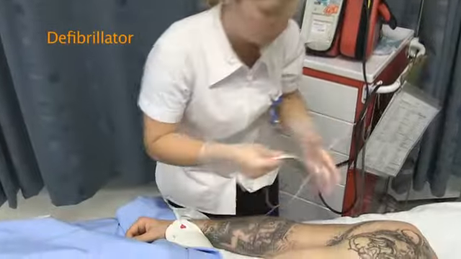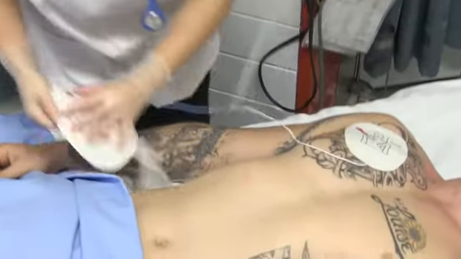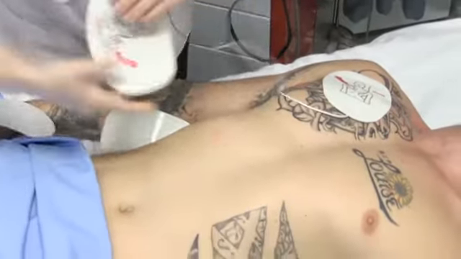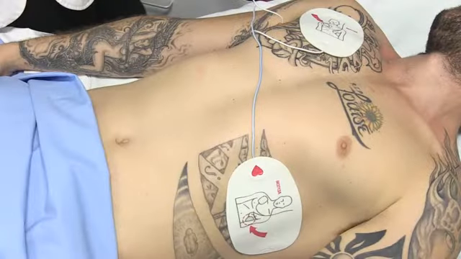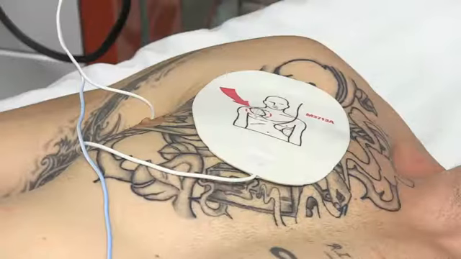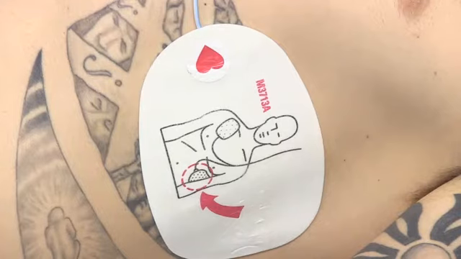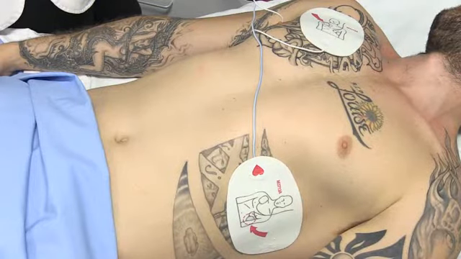Defibrillator. Attach an automated external defibrillator as soon as one is available. Pads should be placed on bare skin of the chest. 1 pad in an anterior position, 1 pad in a lateral position. Ensure there is good skin contact. This may require shaving chest hair.